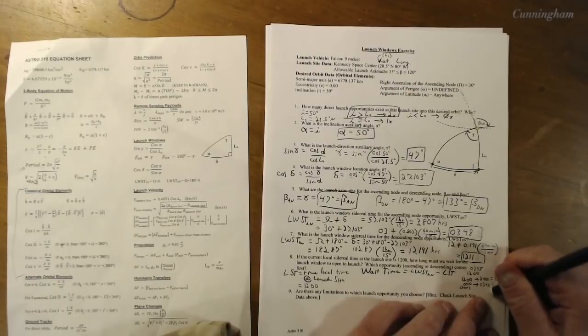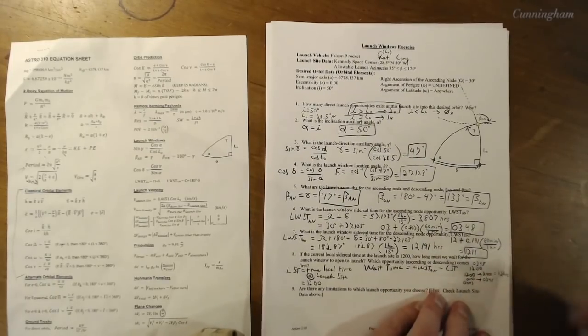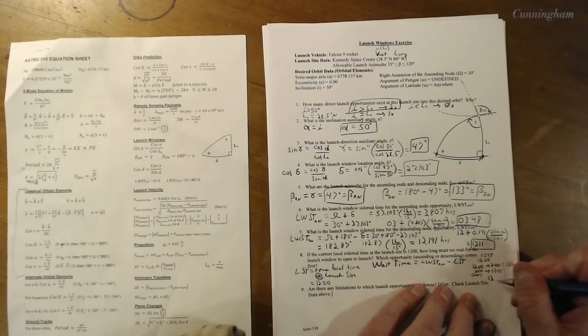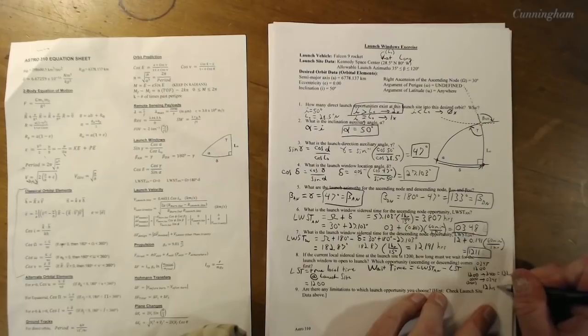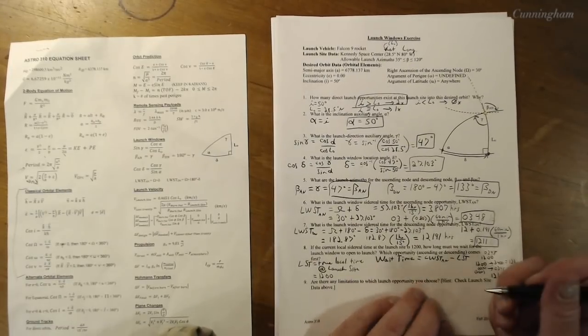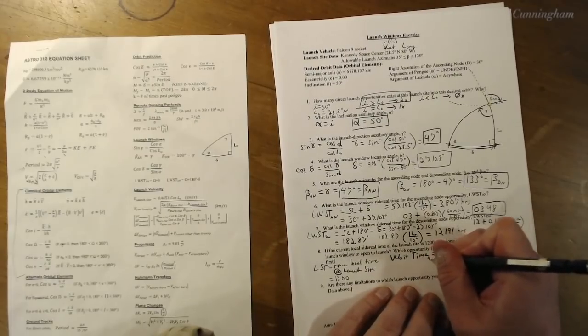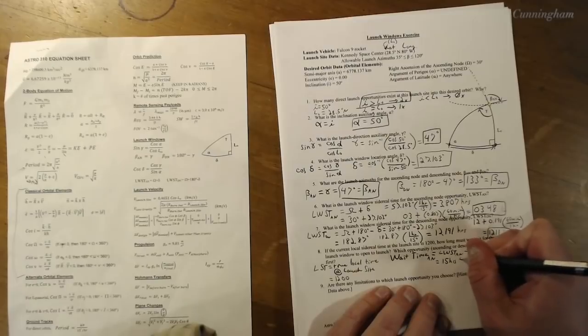That means that we had to go 12 hours to wait from noon until midnight, plus the additional 3 hours and 48 minutes. So that gives us the wait time for the ascending node opportunity: 15 hours, 48 minutes.